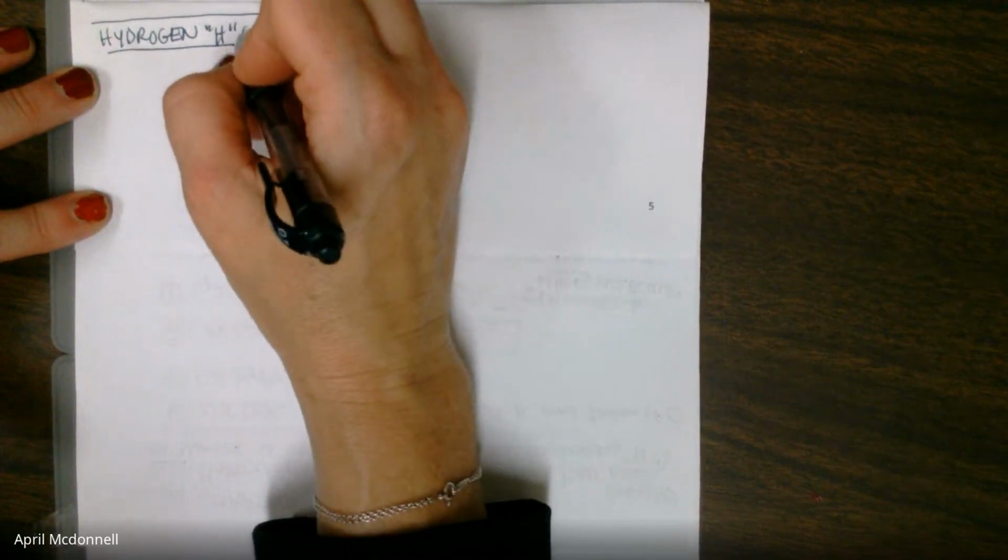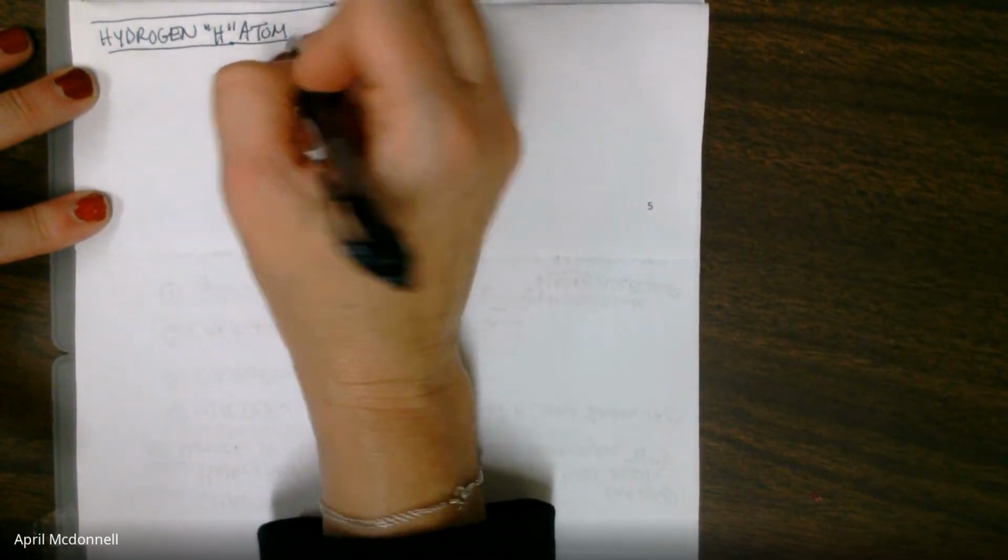We will start with a hydrogen atom, which is abbreviated H. The hydrogen atom has 2 protons.